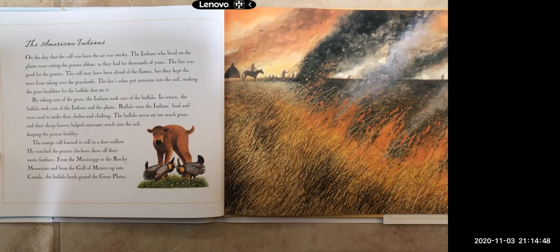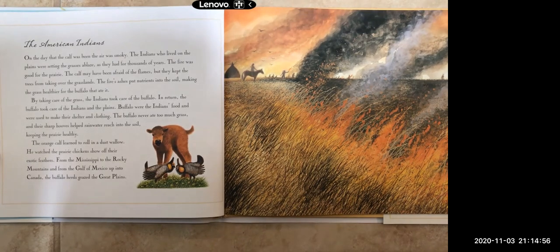From the Mississippi to the Rocky Mountains and from the Gulf of Mexico up into Canada, the buffalo herds grazed the Great Plains.